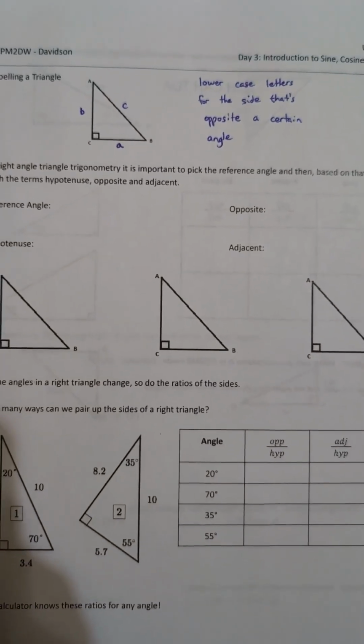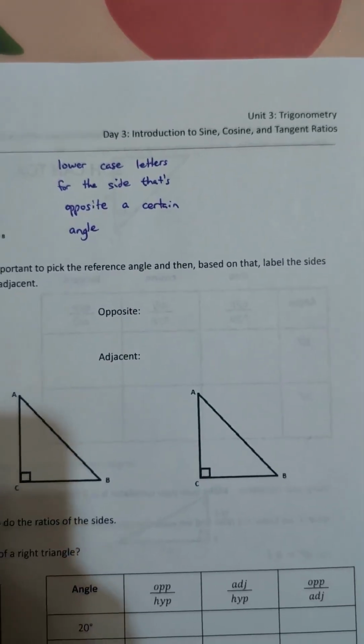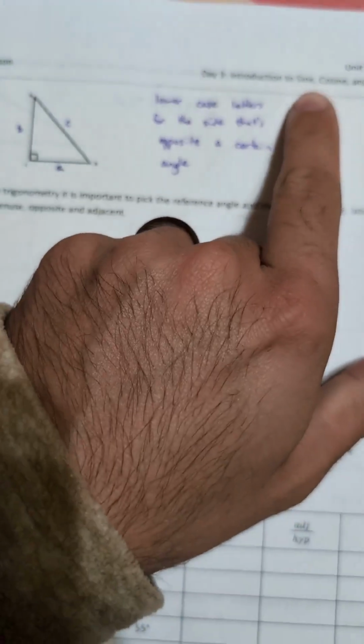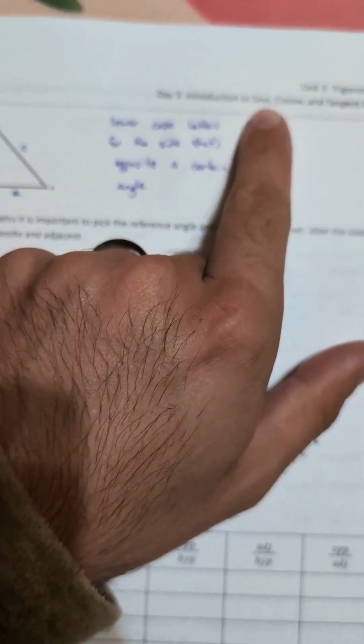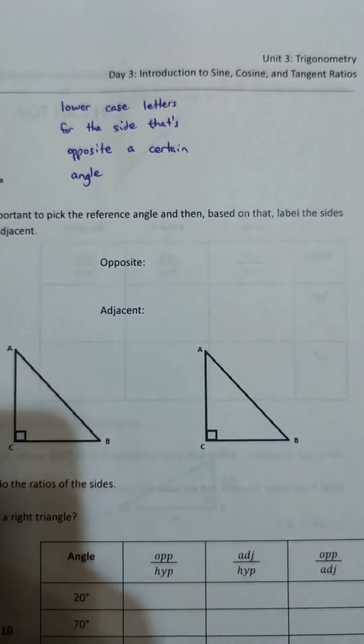Okay, so this is day 3 of our trigonometry unit here. We're going to start to talk about, I know you've heard these words probably before, but talk about what is a sine, a cosine, and a tangent ratio.